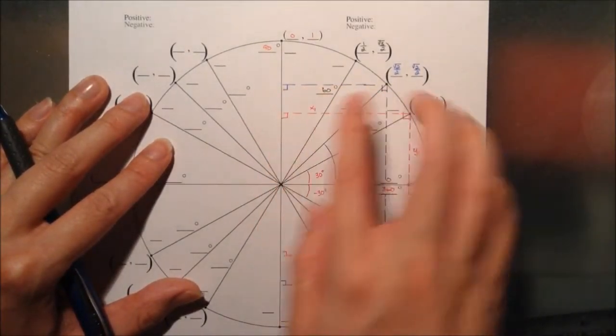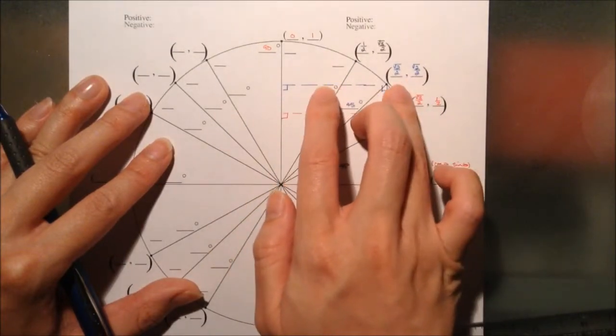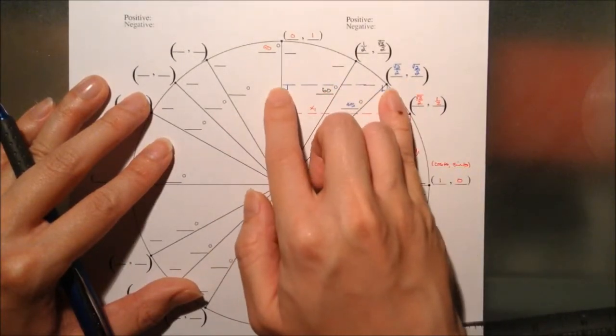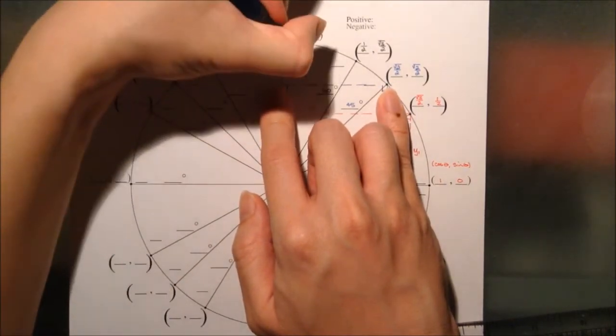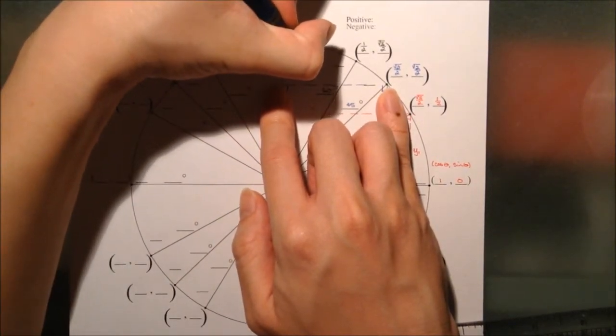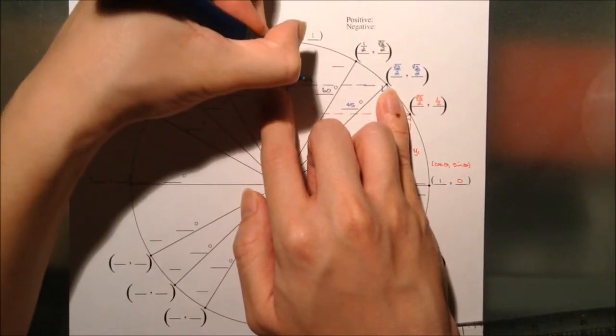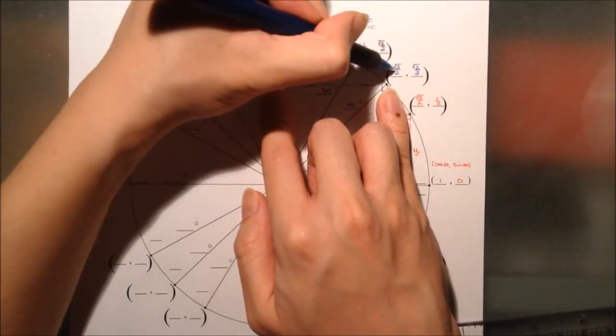my horizontal line, so I'm using this coordinate point from quadrant 1. My horizontal line from the y-axis to the coordinate point is the distance of my x-coordinate, x2. And my x2 is square root of 2 over 2.